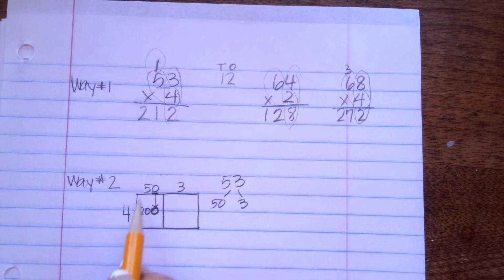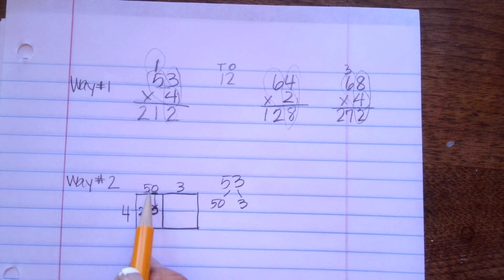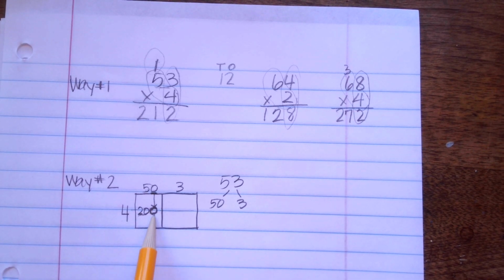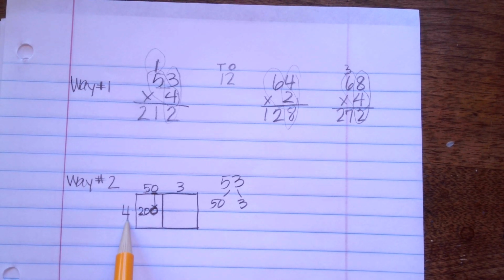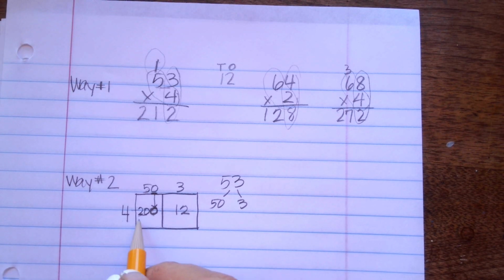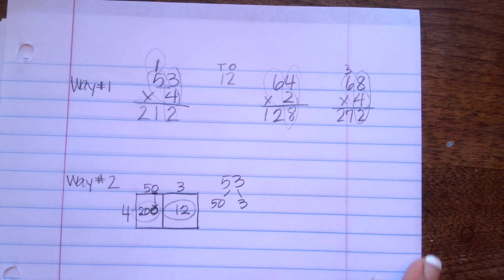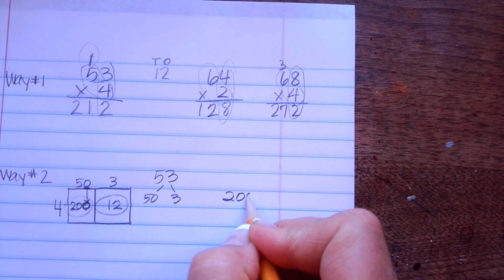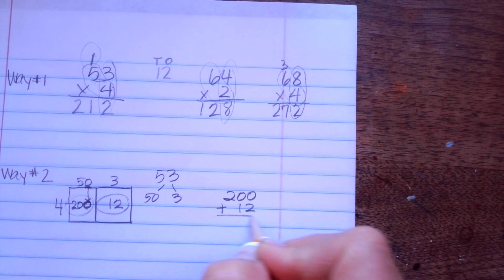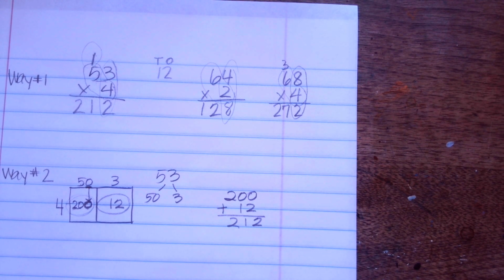So 4 times 5 is 20. So I put my 20, but I haven't taken care of the 0 yet. I just did 5 times 4. This is 50 times 4. So we add a 0 down here. And then for this one, we do 4 times 3 is 12. And now we add whatever's in this box with whatever's in this box. So we do 200 plus 12 is 212.